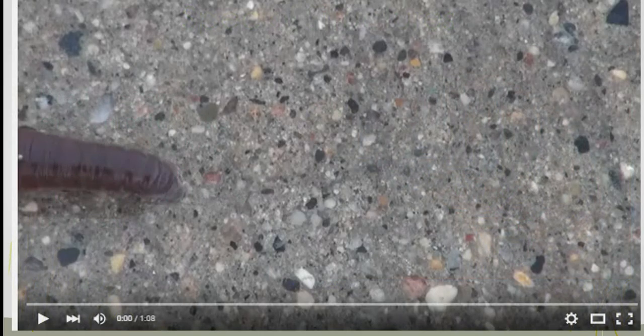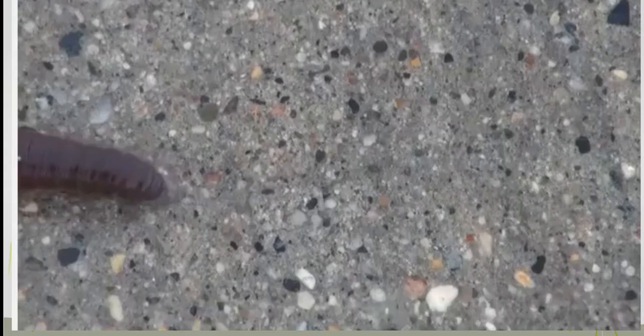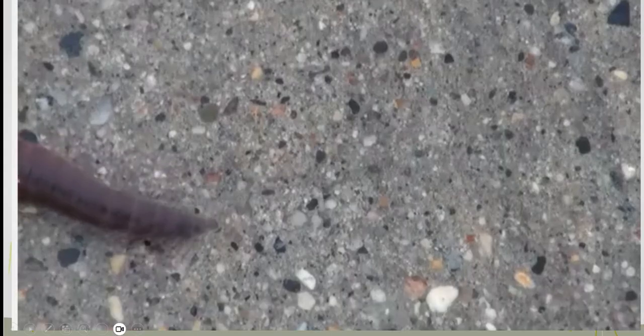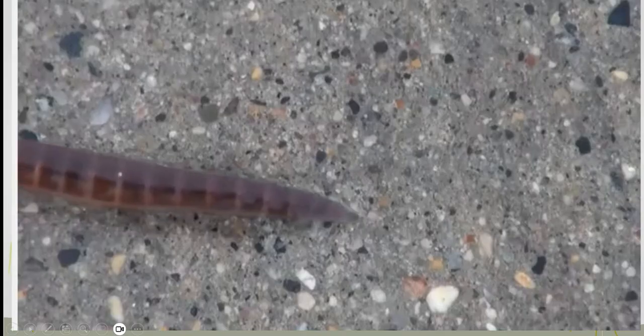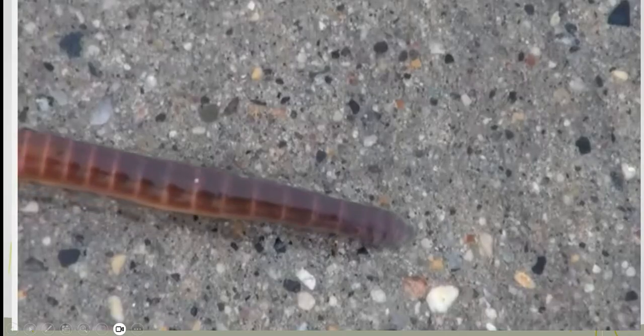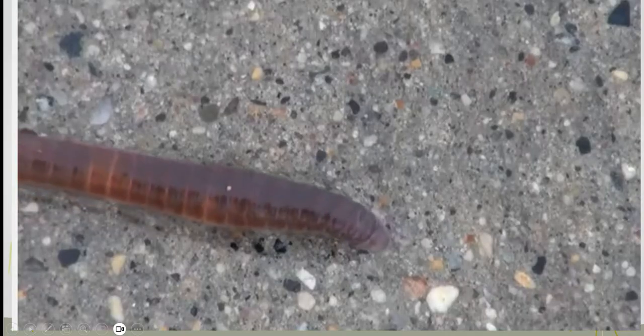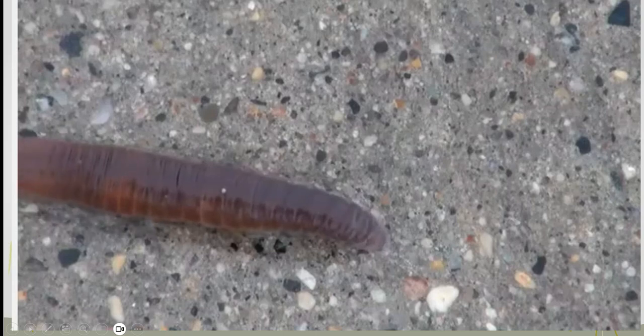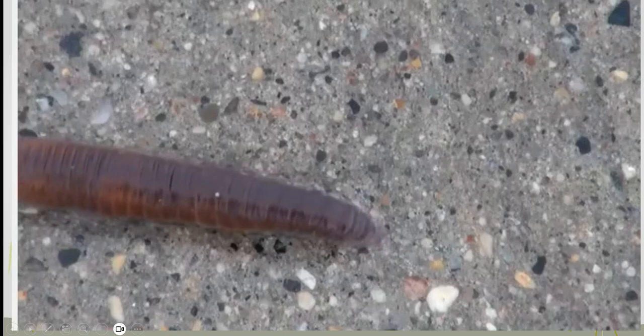Okay, I have a video here. This is an earthworm. He's pretty big, actually, and it's clearly after a rainstorm. We're going to watch it move along. You can see it bunch up. The bristled setae are grabbing hold of the cement. And then they'll push forward.